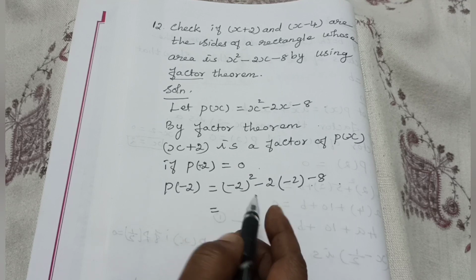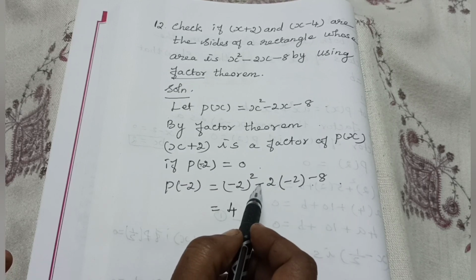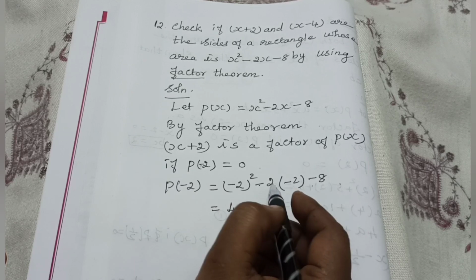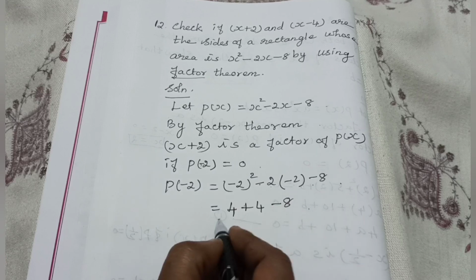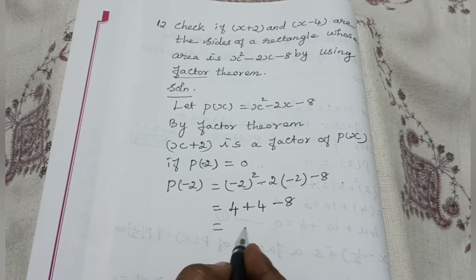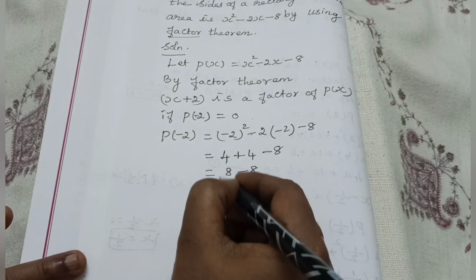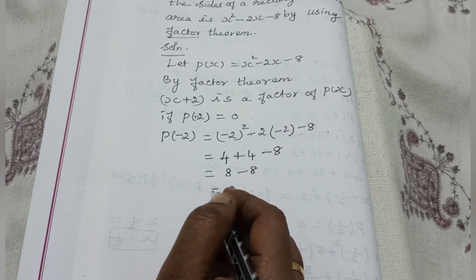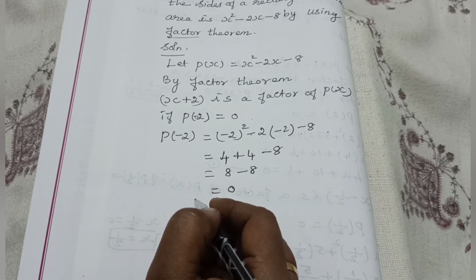Okay, minus 2 into minus 2 is 4. Then here minus 2 into minus 2, minus into minus is plus, then 2 2s are 4, minus 8. Okay, then add the positive terms: 4 plus 4 is 8, minus 8. 8 minus 8 is 0. Okay, therefore we can write what? X plus 2 is the factor.